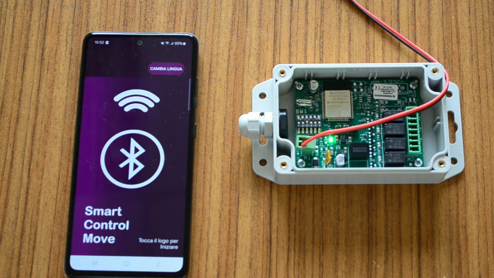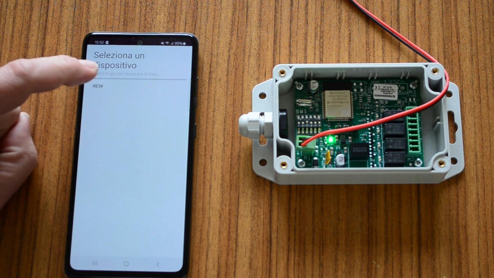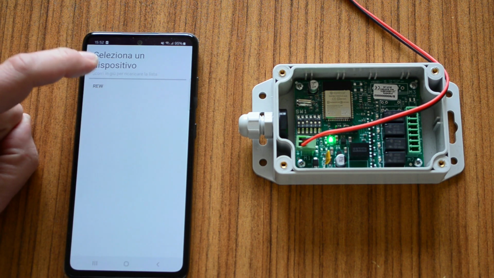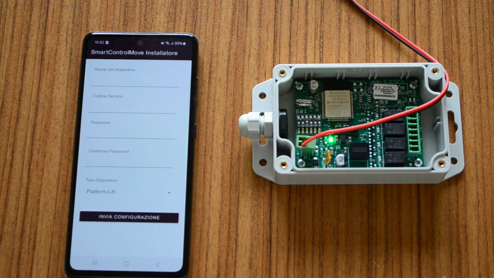By clicking on the central icon, your smartphone will show the list of nearby devices. Choose the device to configure by clicking on the name. On this screen, all fields must be filled in to set the receiver.